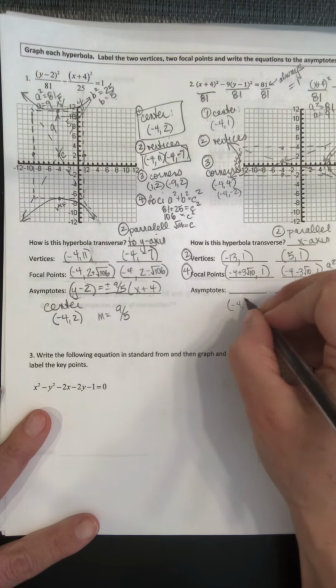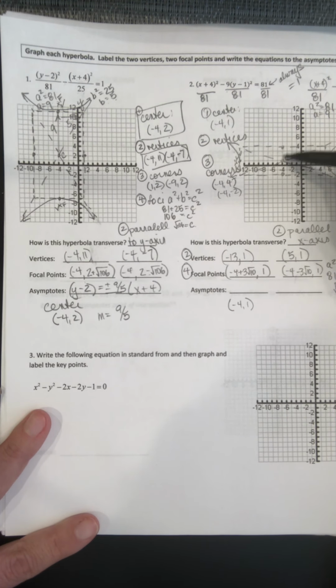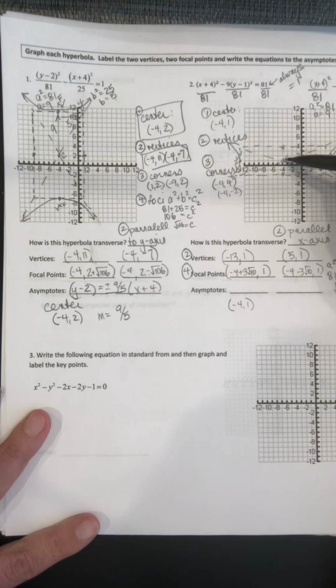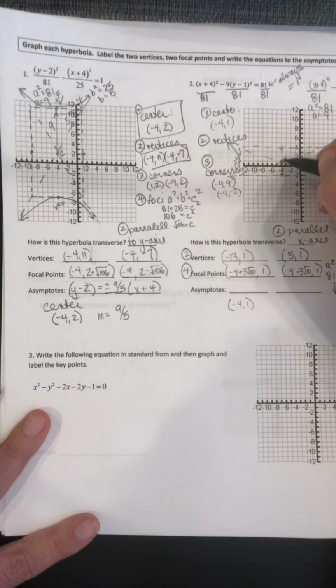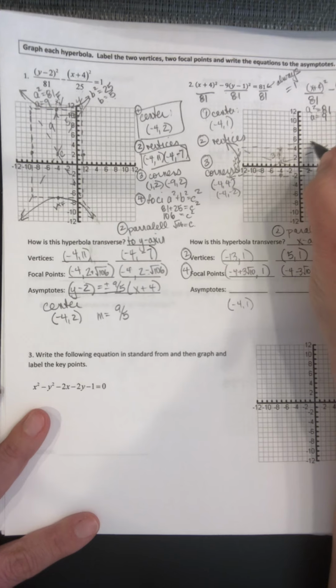We had -4, 1. And then my slope, again, this will be now b over a, because this is just the corner point, right? That helps me find my corners. And then this is actually the distance to the vertex. So this will be b over a, or you can just count it, right? So this is up 3 and then over 9.